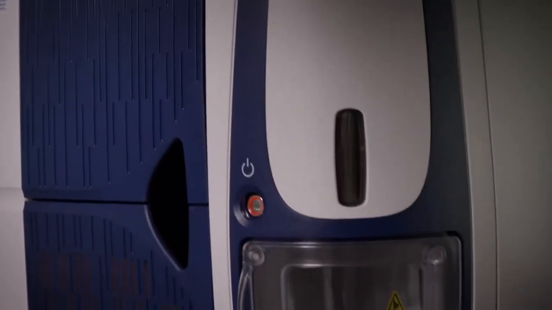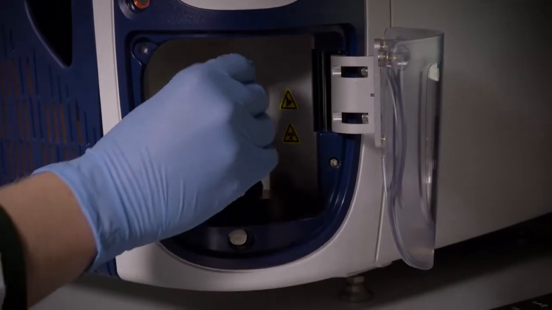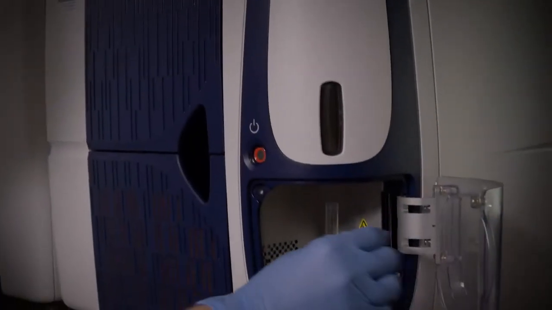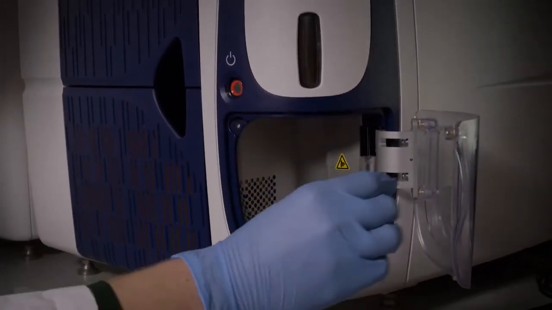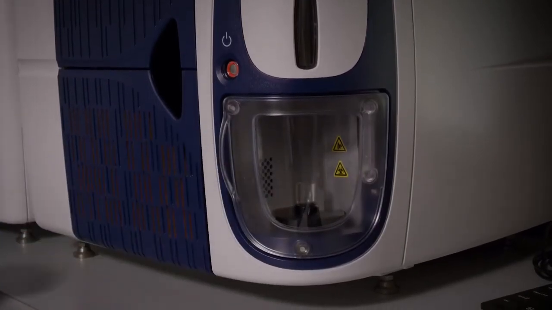Now, we're ready to proceed with our flow sorting workflow, where specific cell phenotypes will be enriched or isolated based on the fluorescent antibodies used during staining. Post-sort, we can proceed with single-cell capture and cDNA synthesis using the BD Rhapsody single-cell analysis system.